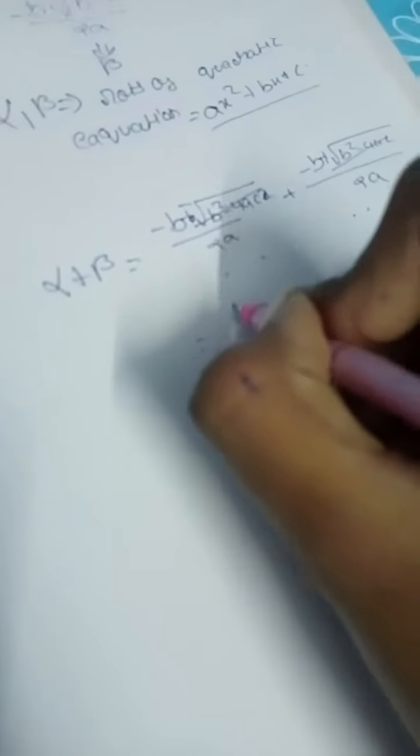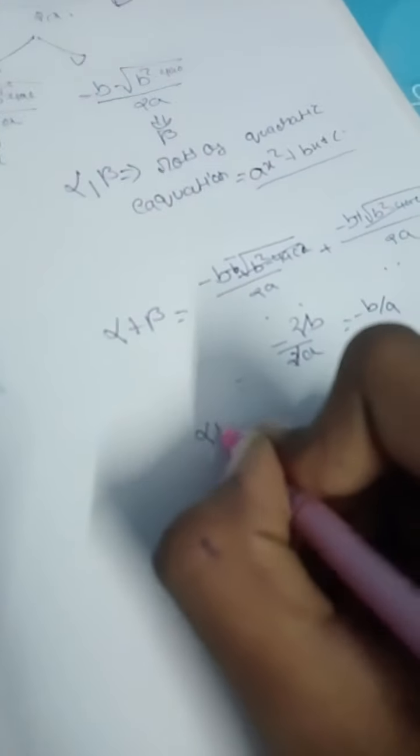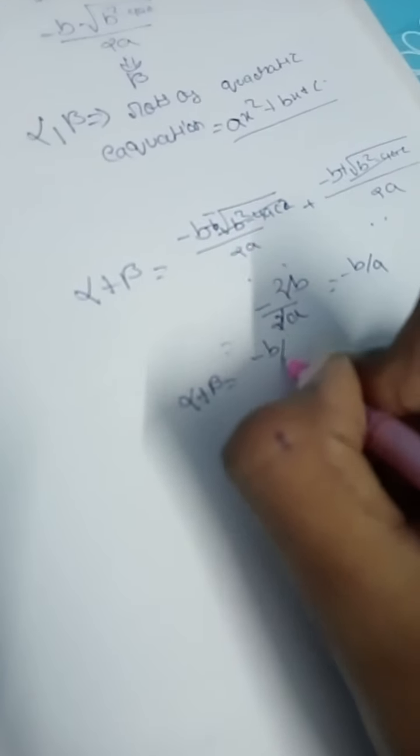Here the denominators are the same, so we can just add the numerators. The plus root b square minus 4ac and the minus root b square minus 4ac cancel, and then we get minus 2b by 2a. The 2 gets cancelled, and we get minus b by a. So the sum of the roots is minus b by a.